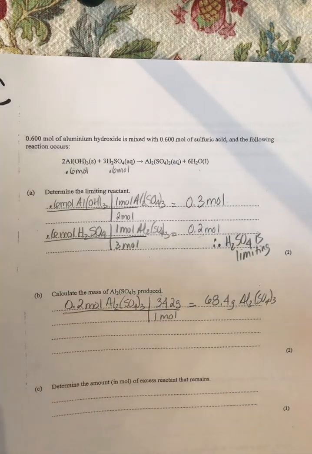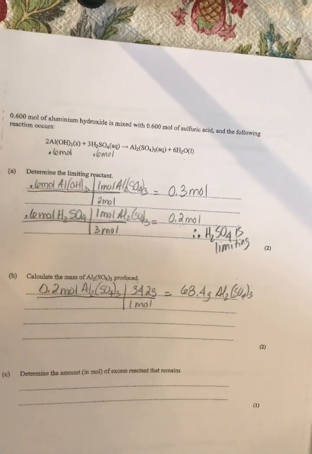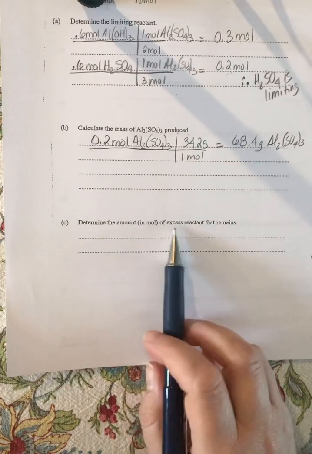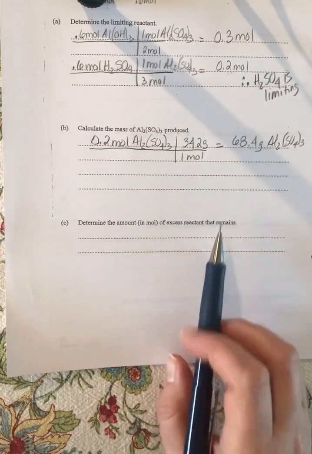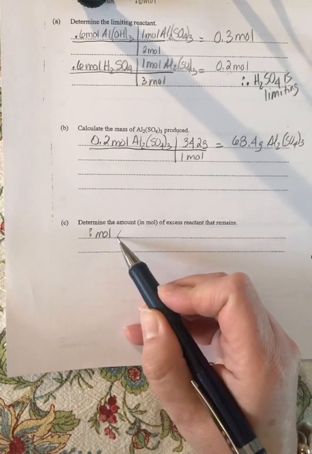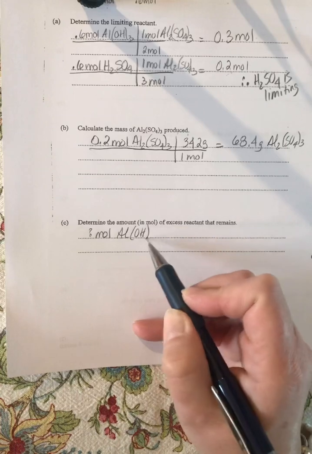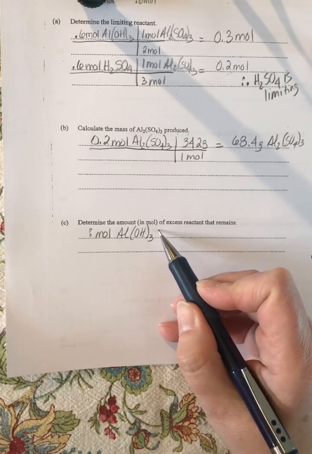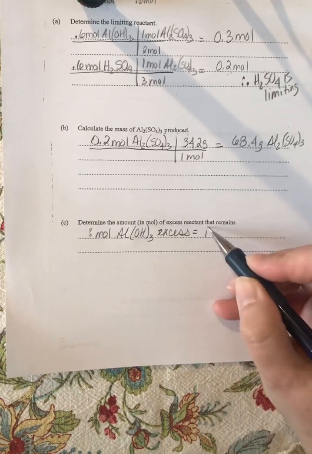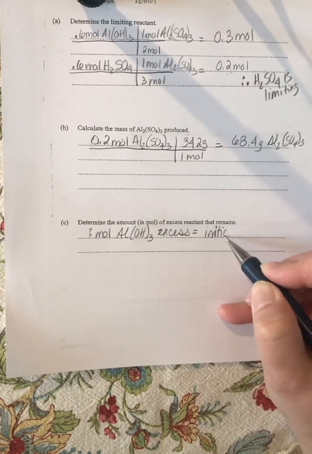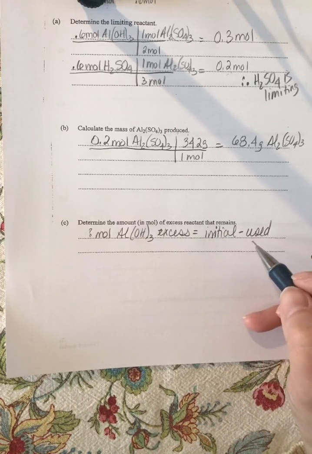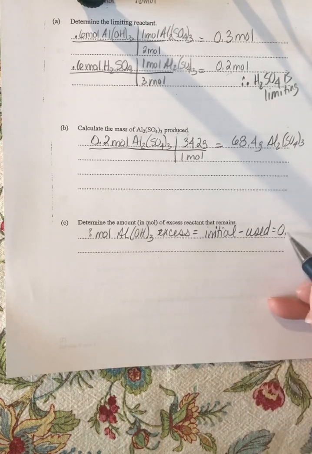And then the last part, this is the one that people have the most trouble with. Let me shift my paper down a little bit. The amount of excess reactant that remains. So this is looking for how many moles of the excess reactant, AlOH3, is going to be left. And I know that that amount of excess is going to be determined by how much I had initially minus how much was used. So the initial amount is the 0.6 that I was given in the problem.